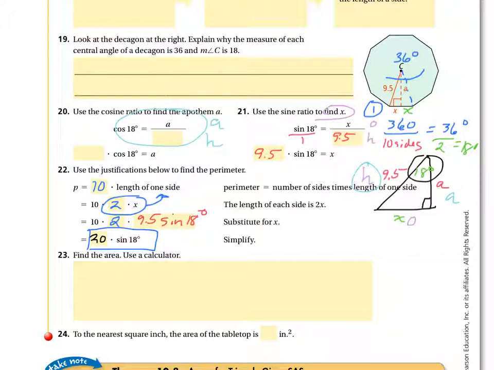And so this is adjacent over hypotenuse. Our hypotenuse is 9.5. And again, we turn this into a proportion. And then we're going to cross multiply. So 1 times A is where they're getting the A. And then cosine of 18 degrees times 9.5. So the 9.5 goes here. And so this is what we're going to put in for our apothem. So now, don't we have our apothem and our perimeter? Yes.